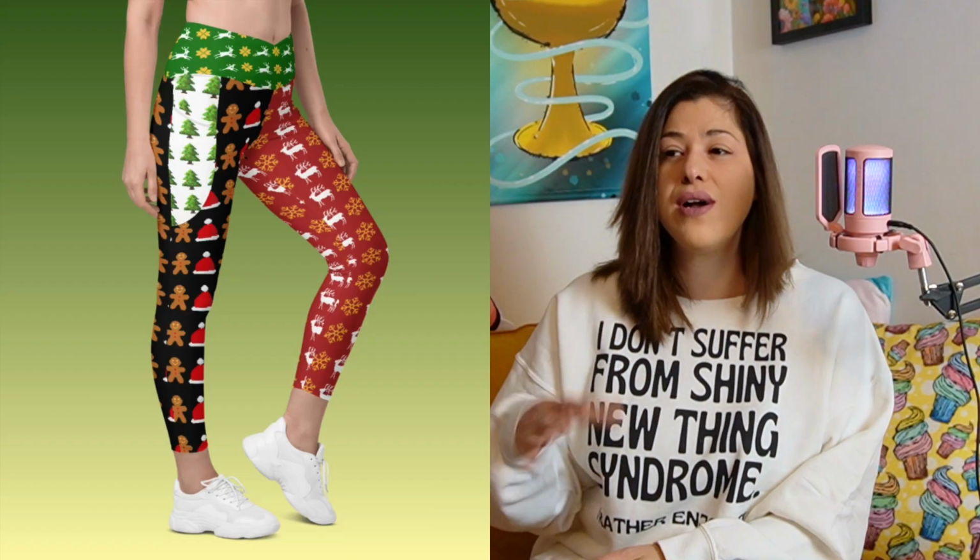I personally know that around the beginning of December here in Bansko, Bulgaria, I will be able to find so many leggings that have reindeers and snowflakes and stuff like that, so people definitely do buy them.